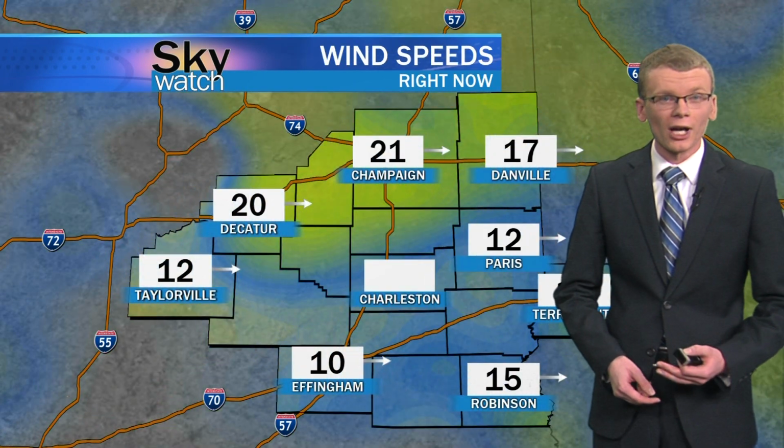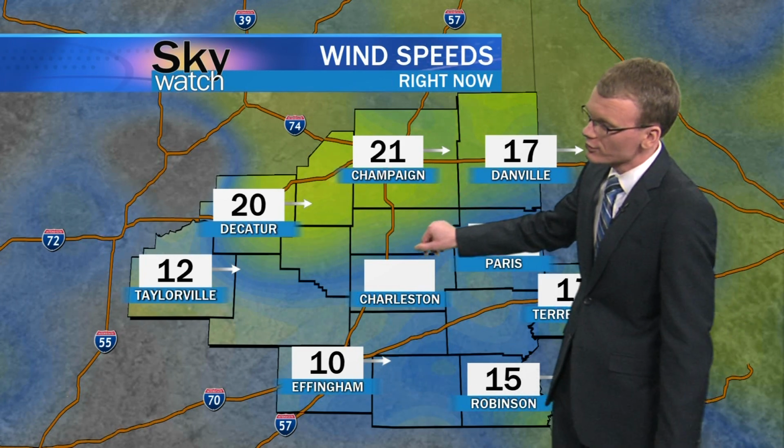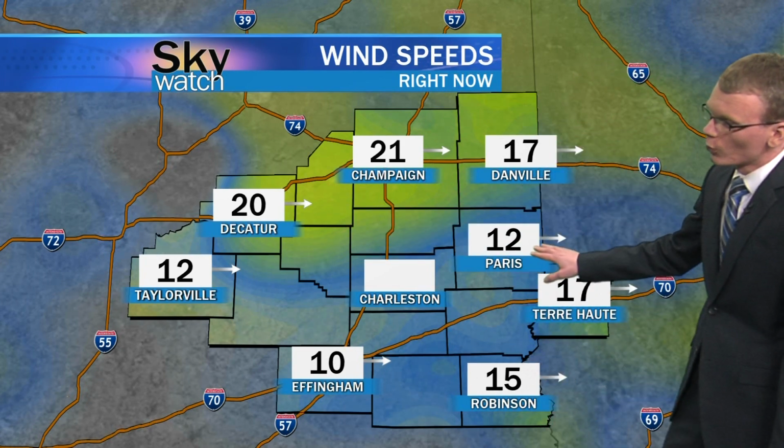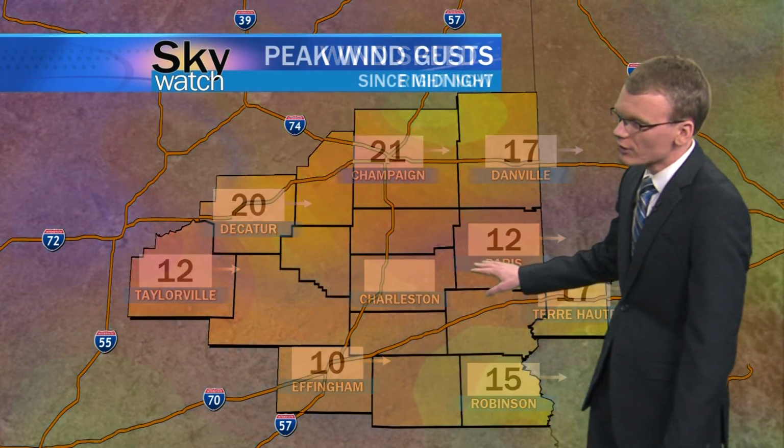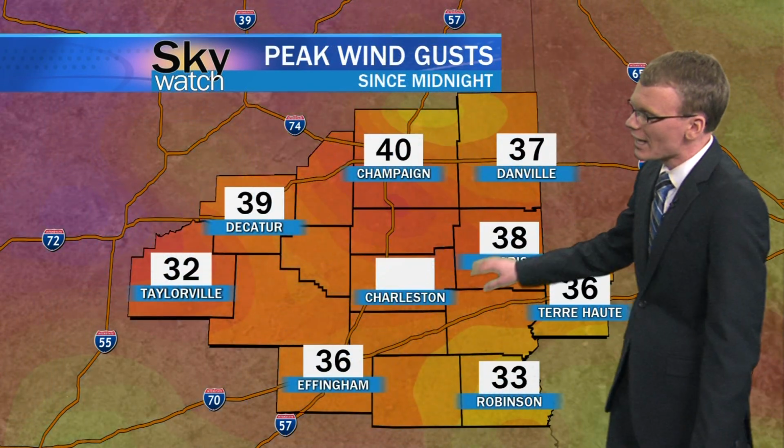Winds are still blustery out of the west, currently sustained at 21 miles an hour in Champaign, 20 in Decatur, 12 in Paris, and they've been gusting even higher than that. We've had peak wind gusts at 40 miles an hour up at Willard Airport, 38 a peak wind gust earlier today in Paris, and 39 miles an hour over in Decatur.